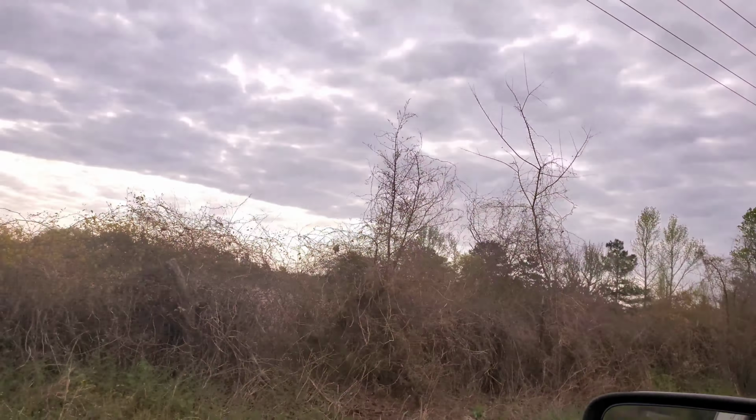There's the ground. The property's still going, still going, still going. Stops here. So that would be 6 acres.